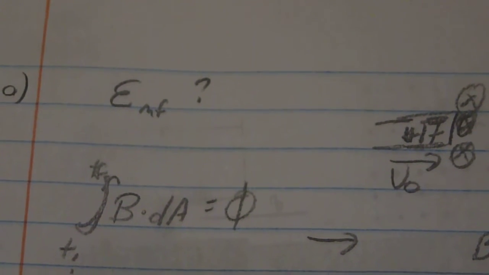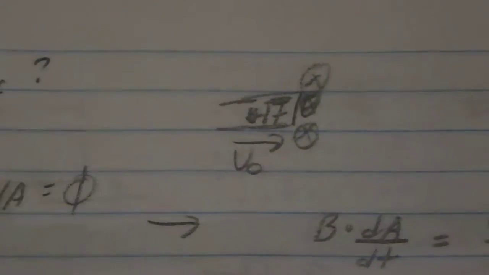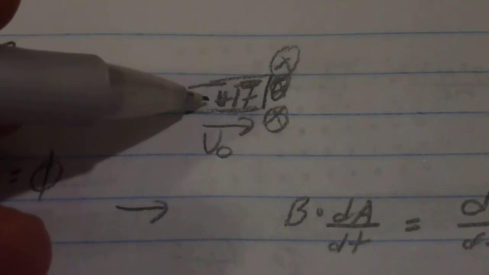In part A, we're asked for what is the induced EMF as the front of the wire goes into the magnetic field. Well, we know V0, we know how much wire is going to be moving in, that's the height h, and we know the strength of the magnetic field, that's B, out of the page. We know that flux equals the integral of B dot dA, and if we differentiate that, we get d flux over dt, which equals B times dA over dt, which will ultimately equal our EMF induced.